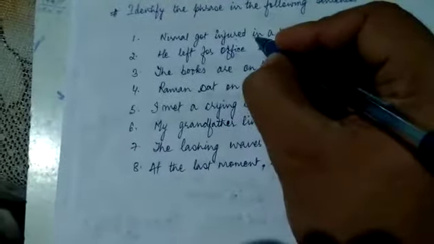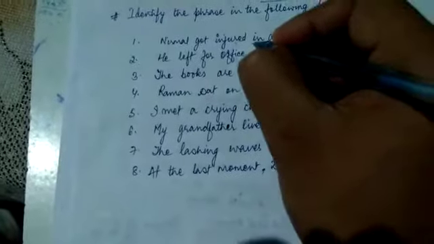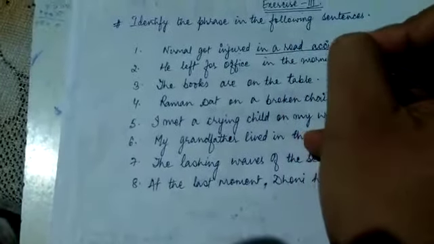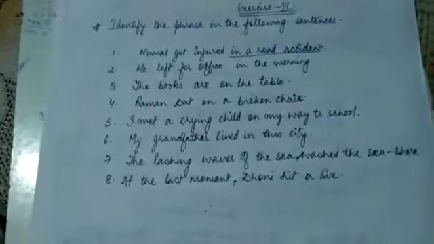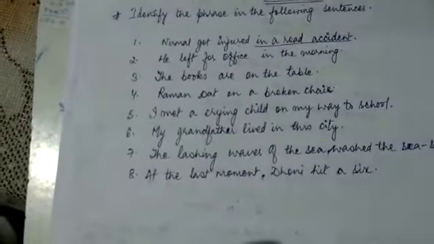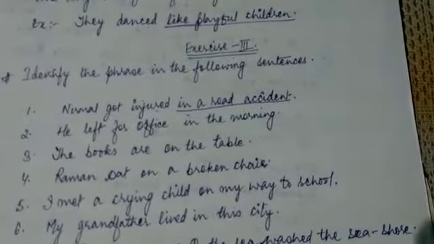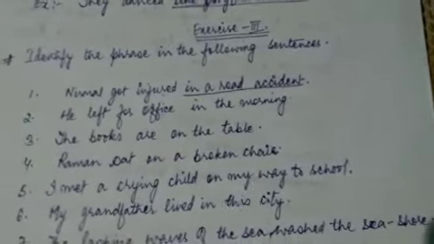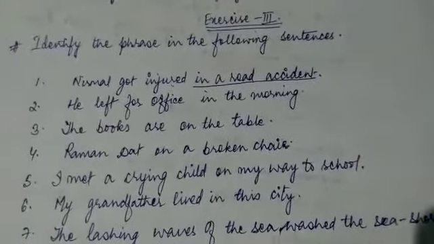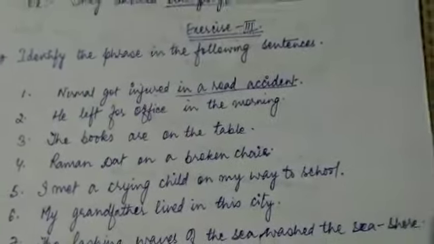In a road accident, if we break the sentence, in a road accident, so this will be a phrase. I'm not going to ask you to write the category or the type of phrase it is, but you can simply identify that in a road accident is a phrase.